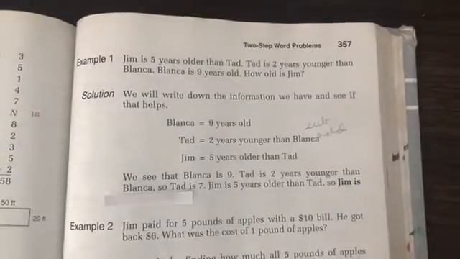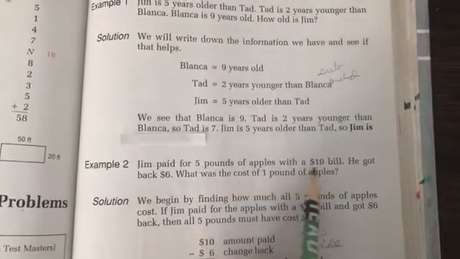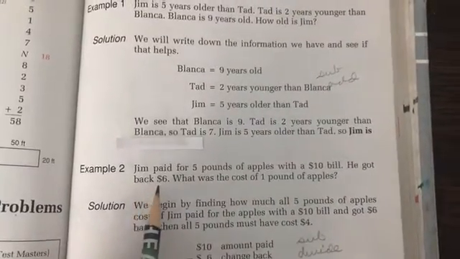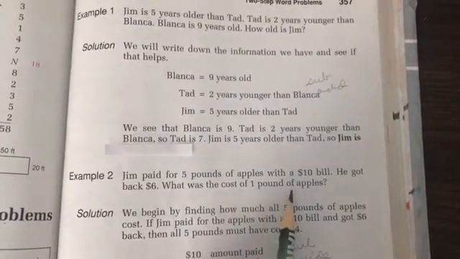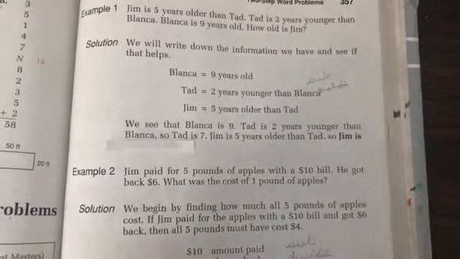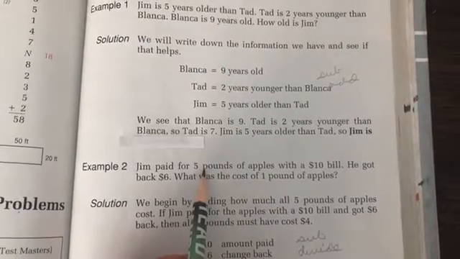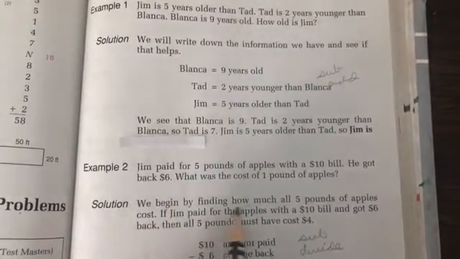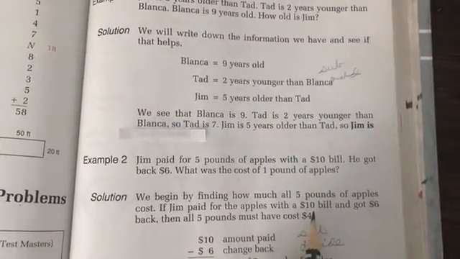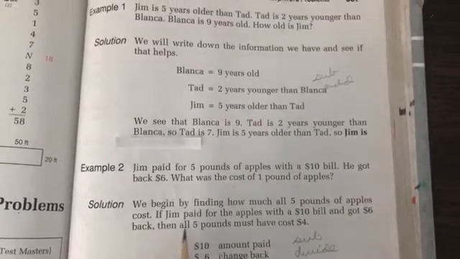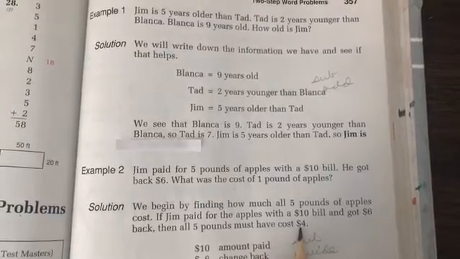Our second example has to do with money. It says, Jim paid for 5 pounds of apples with a $10 bill. He got back $6. What is the cost of 1 pound of apples? Now this is important that we keep this in mind, that we're looking for 1 pound of apples because we read that he bought 5 pounds of apples. So first we begin by finding how much all 5 pounds of apples cost. If Jim paid for the apples with a $10 bill and got $6 back, then all 5 pounds that Jim bought must have cost, that's right, $4.